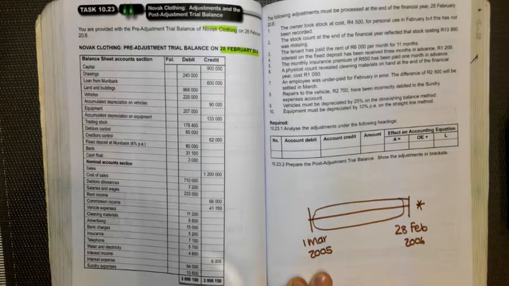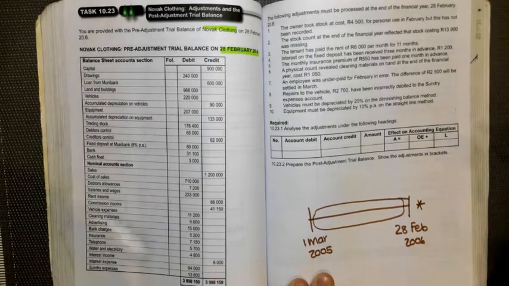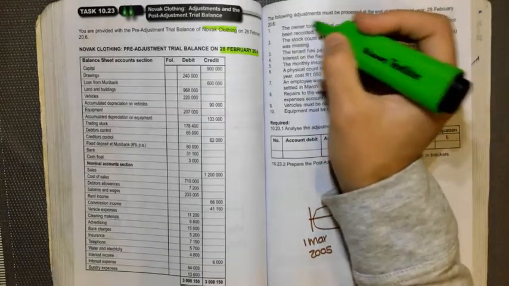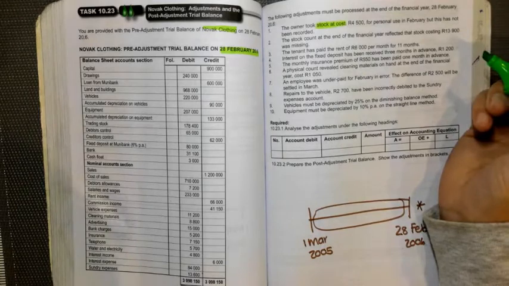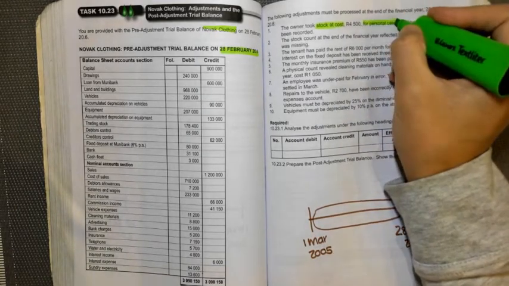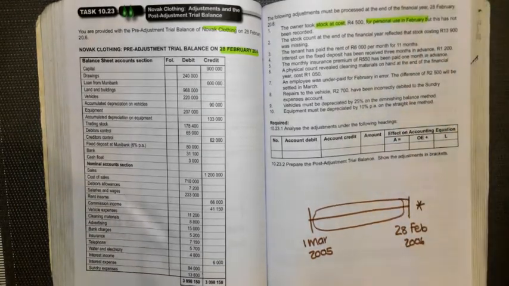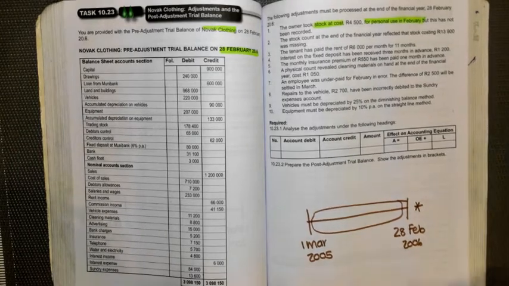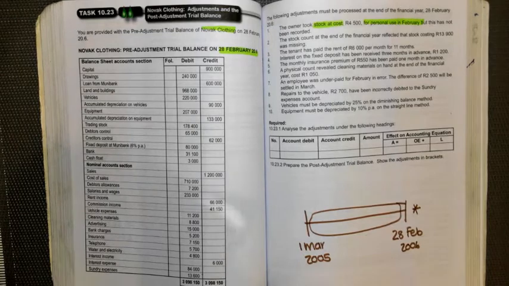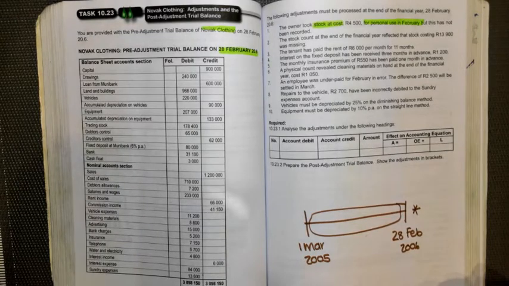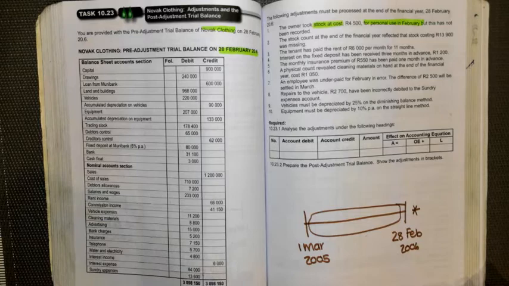Let's read the first adjustment. The first adjustment says the owner took stock at cost, 4,500 Rand, for personal use in February, but this has not been recorded. Now this is a normal GJ transaction, which I'm glad about because we said that we can test GJ transactions from module 6. And the two accounts will look like this.